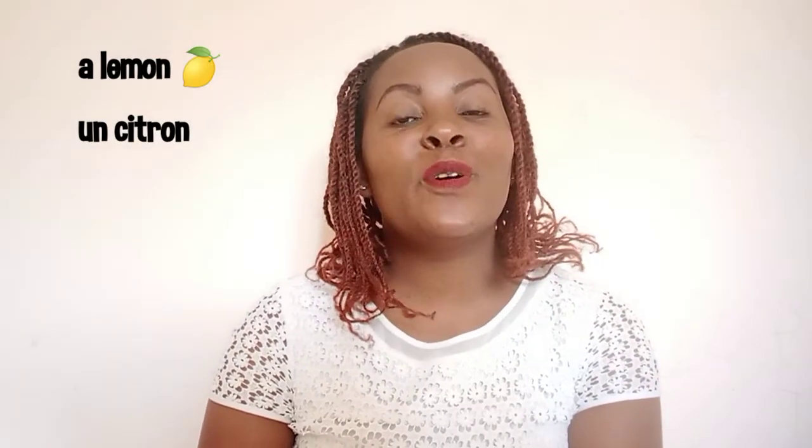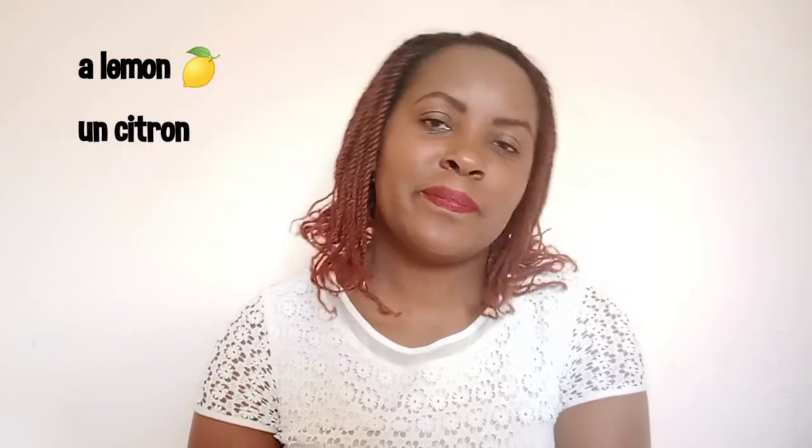We will be naming some masculine fruits in French. And then we will do some practice activities that will help us to know the names of these fruits. The first one is a lemon. A lemon is called un citron. Then we have a pineapple, an ananas. The next one is an avocado, an avocat.